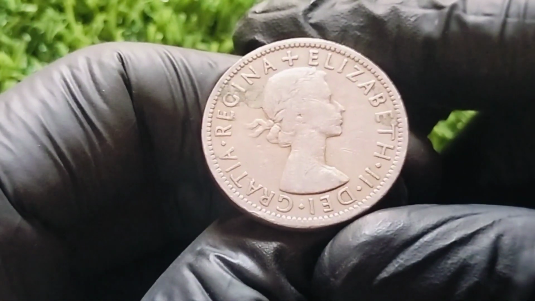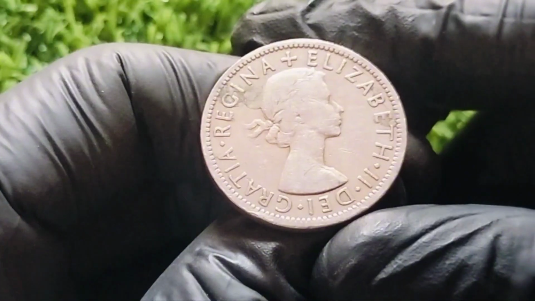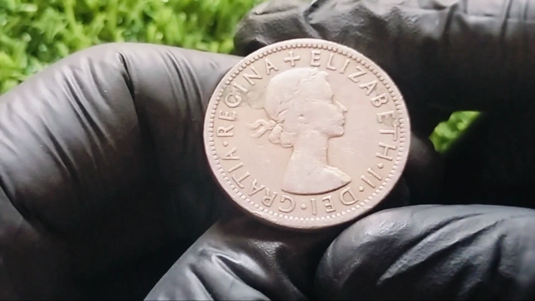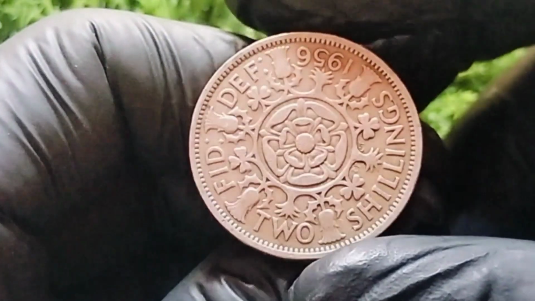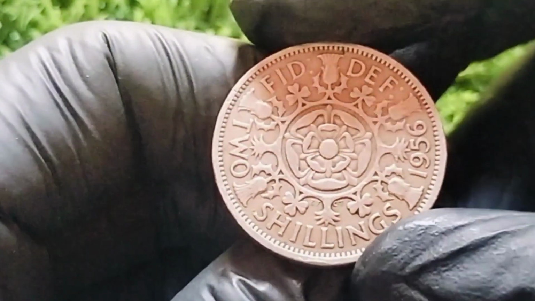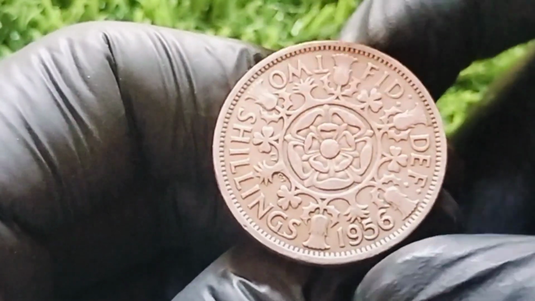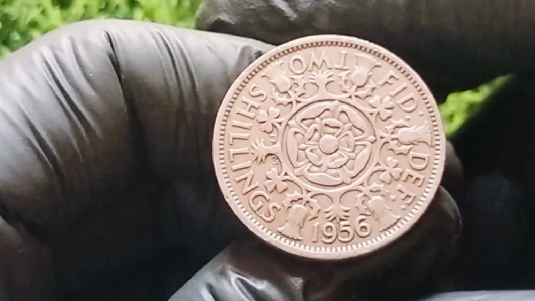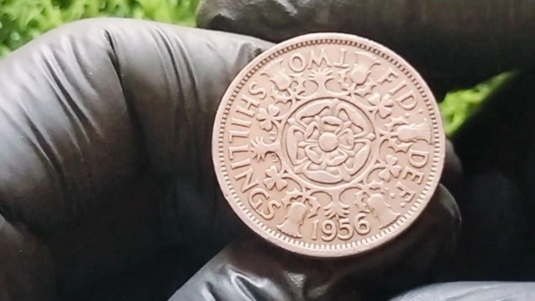The 2 shilling coin, commonly known as the florin, was introduced in 1849 under Queen Victoria as part of an experiment toward decimalization, since its value equaled 1/10 of a pound. 20 shillings equaled 1 pound, so 2 shillings were equivalent to 24 old pence, and 10 such coins made a full pound.